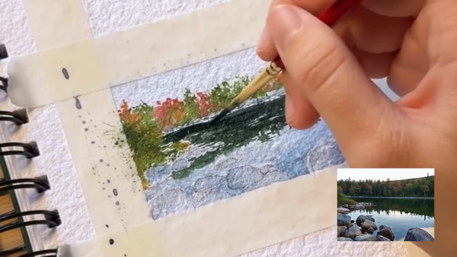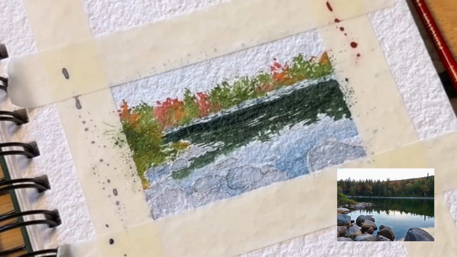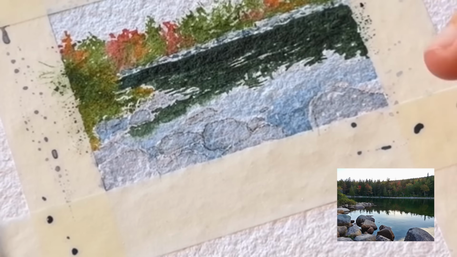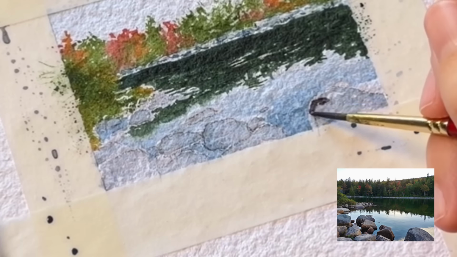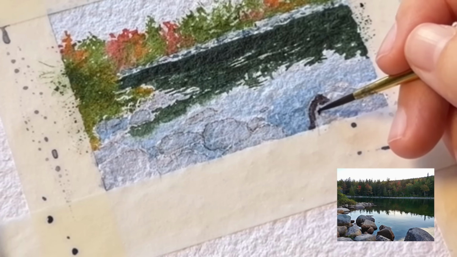Not entirely, but having that dark solid wash contrast against the more textured rocks and the textured trees. I think between the solid cerulean and the mostly solid dark green, that will really help the scene.